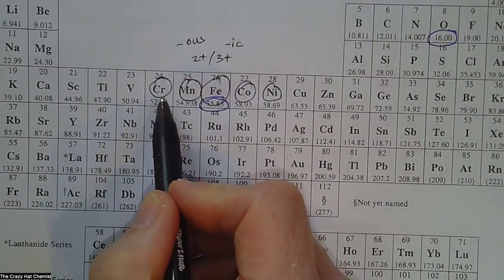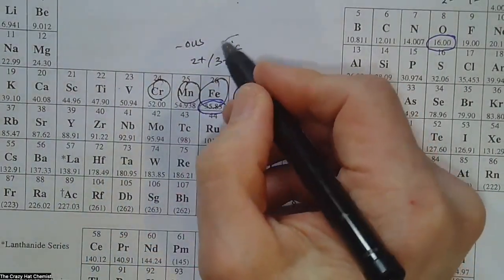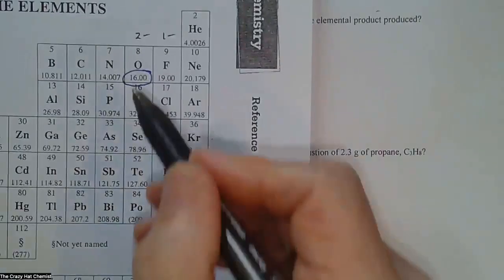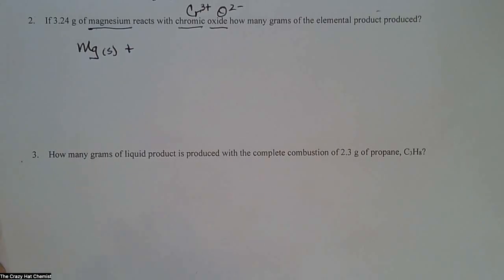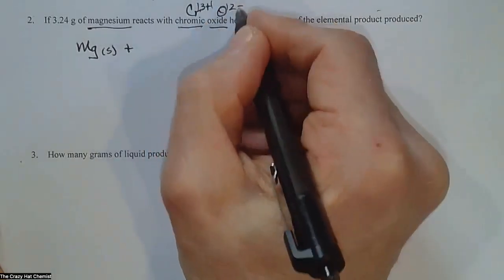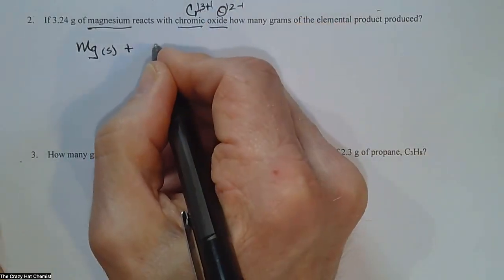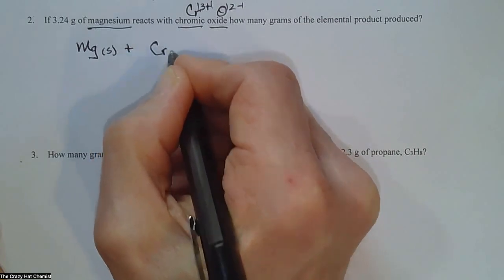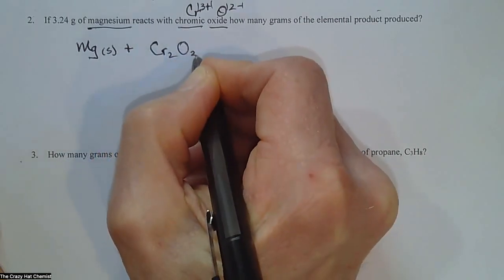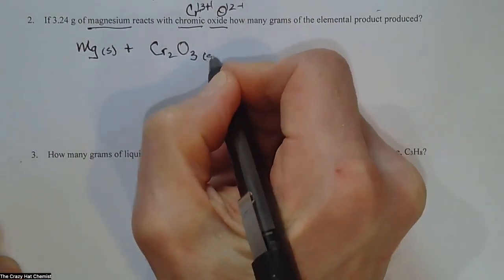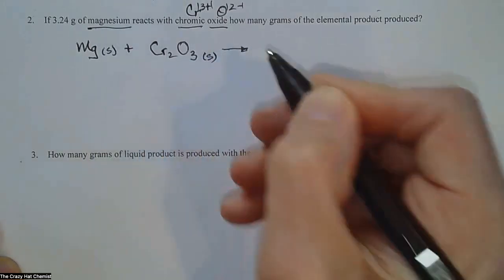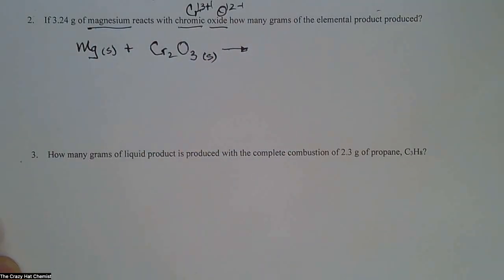And there is chromium, and the chromic has the 3+ charge. There's the oxide, and that has the 2- charge. So I'm going to take the absolute value of these two numbers, flip them and bring them down. I get Cr2O3. And that is going to be a solid.